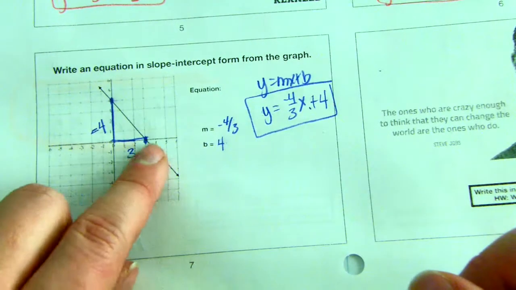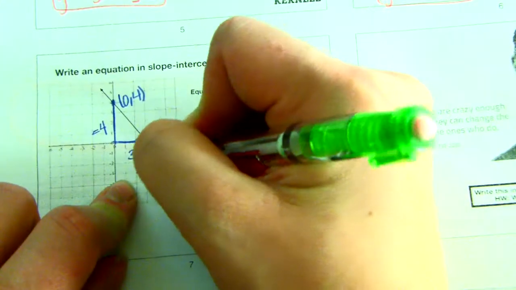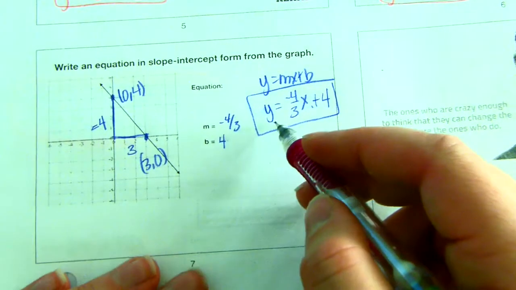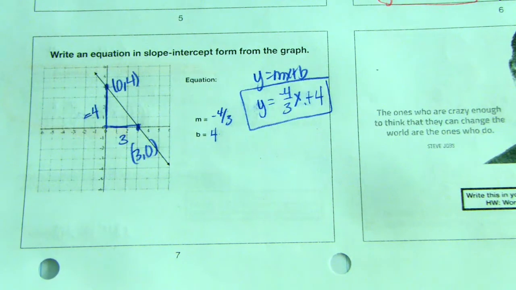We could have also used these 2 ordered pairs. Or 3, 0. And we could have plugged them into point-slope form and then solved for y equals. That would have given us the same result. So it just kind of depends on what you see first.